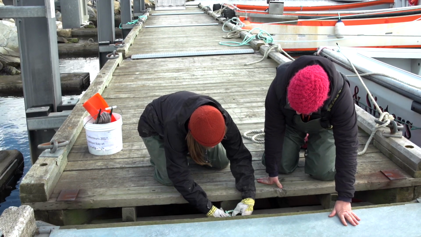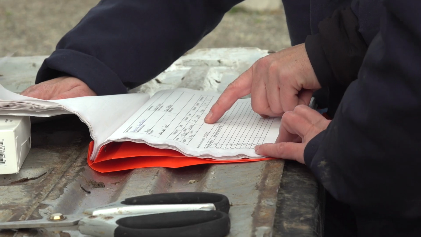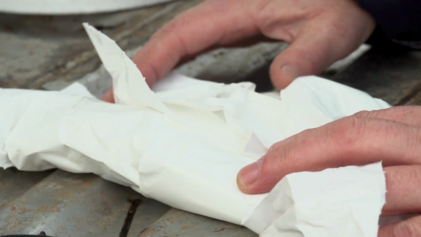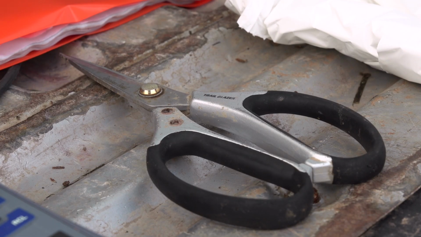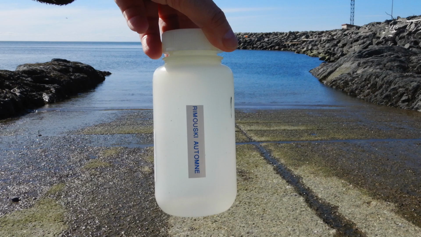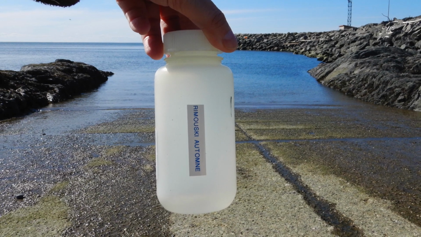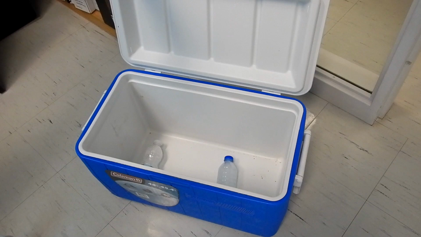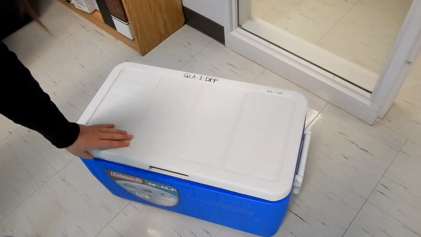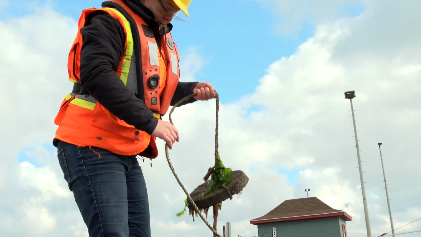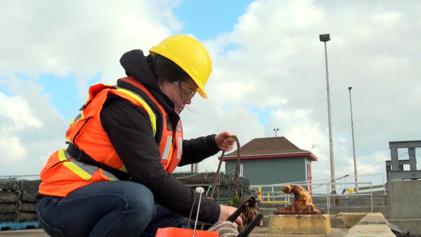This ice will keep the cooler cold to store the collectors immediately after retrieval and during shipping. To retrieve the collectors, you will need your field logbook, the plastic bags to put each of your collectors in, sharp, sturdy scissors, the water sampling bottle labeled Autumn, the cooler, and the ice bottles you will have previously prepared. Don't forget to bring the suitable security equipment.